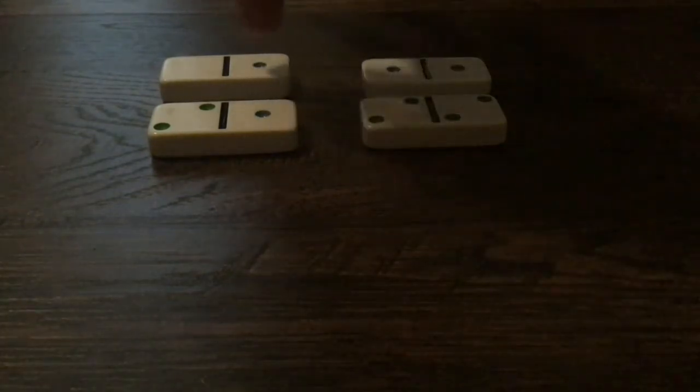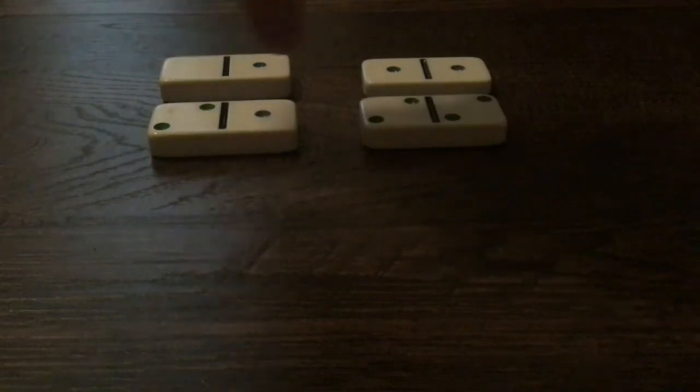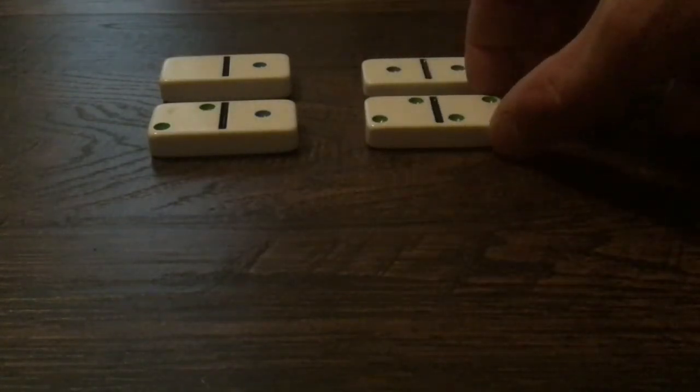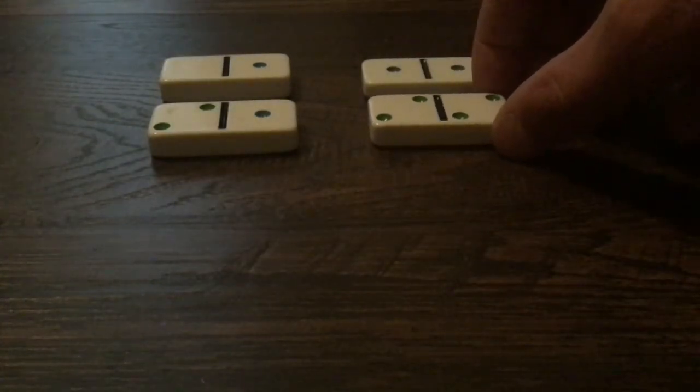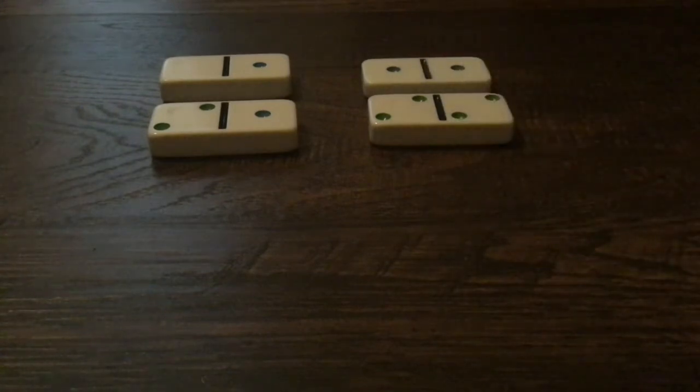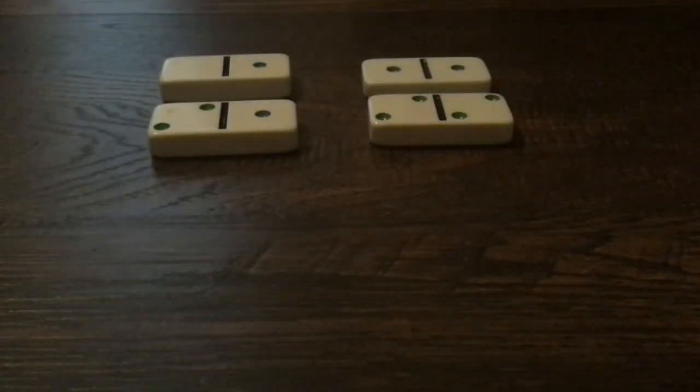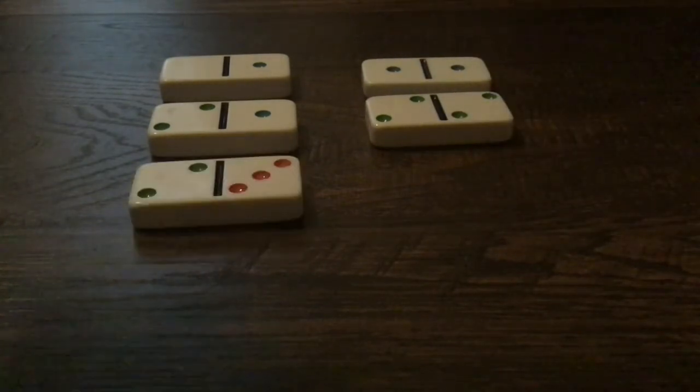So you got 1, 2, 3, 4. Look at 4. To make the number 4, I've got 1, 2, 3, 4, but I've got 2 dots on the left side, 2 dots on the right side. There's the same number of dots on each side, so that is even.